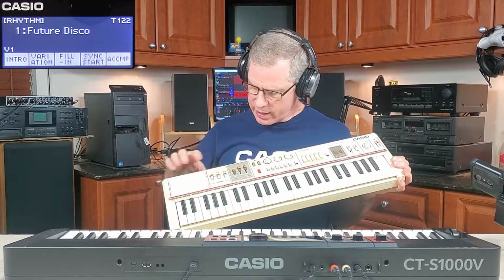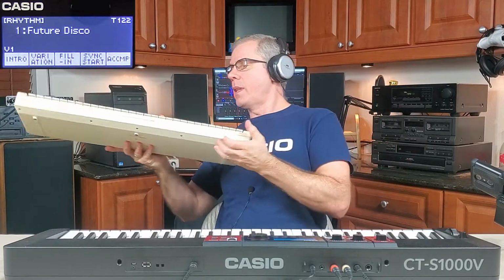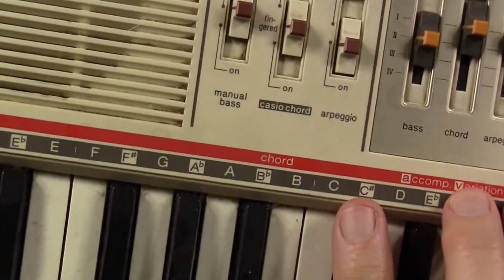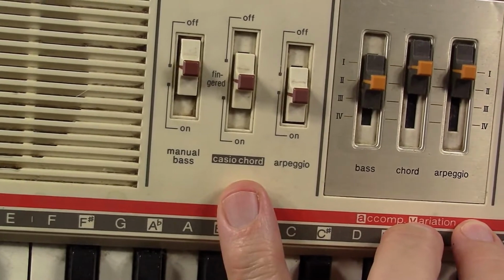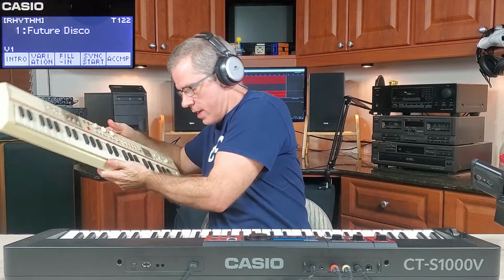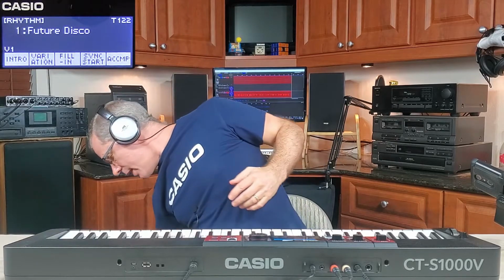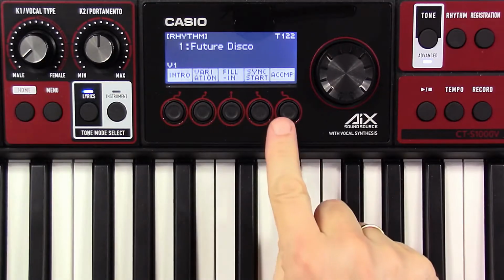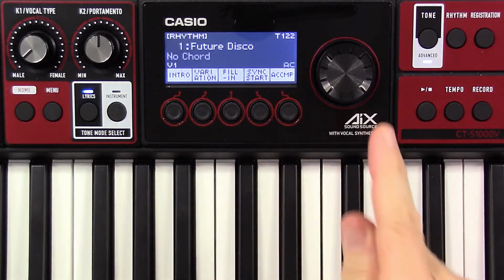You also have this thing called Casio chord. Let me put it under the camera, do a close-up, and you should be able to see it. I'll get it close up right there, Casio chord. What I'm about to show you on the S1000V, let me put this back, is kind of a modern day version, or a very similar concept. So let's have a look at it. To get into it, you press the accompaniment button. And we now have accompaniment.